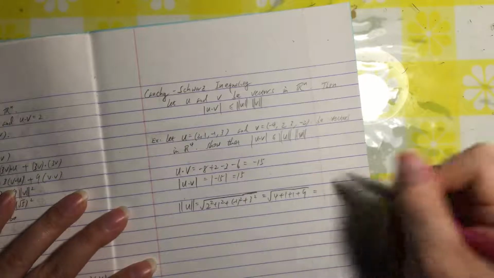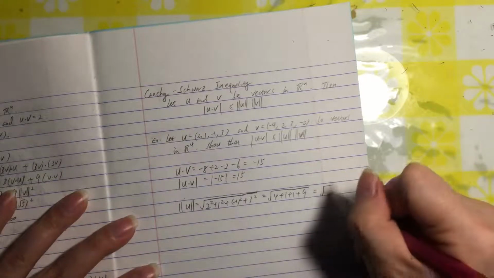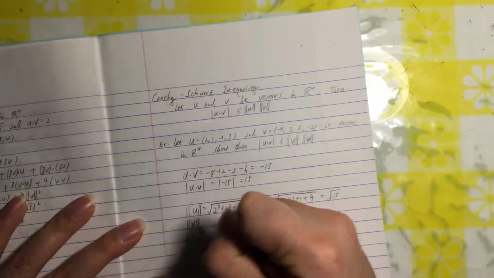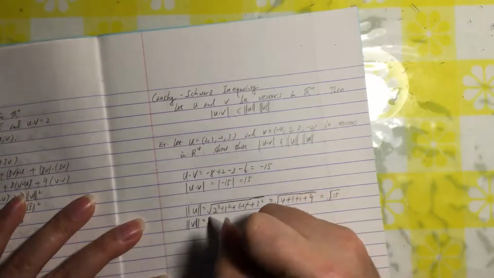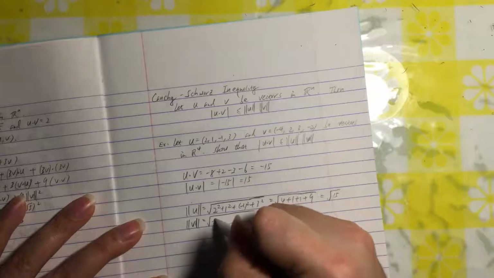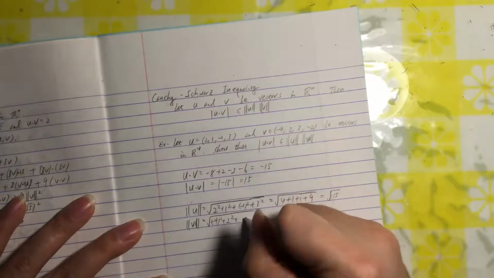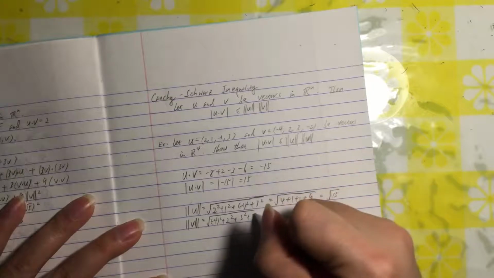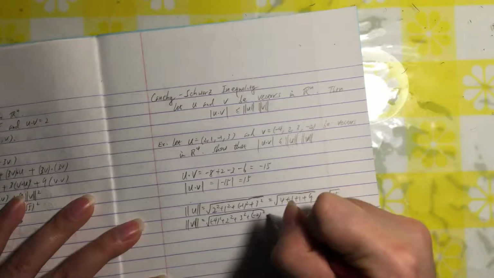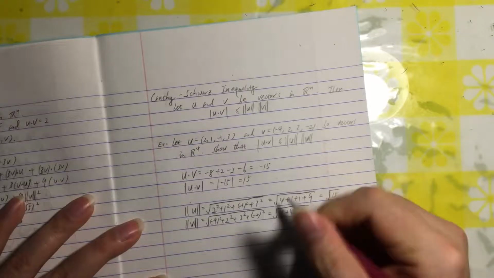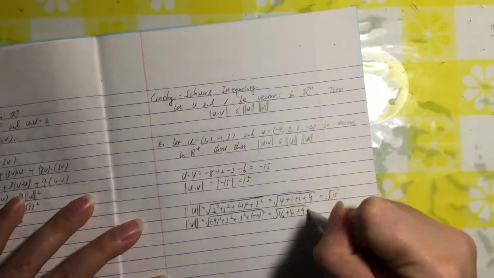That's square root of 15. Next, for the norm of vector v, we take square root of negative 4 squared plus 2 squared plus 3 squared plus negative 2 squared. Together we have 16 plus 4 plus 9 plus 4.